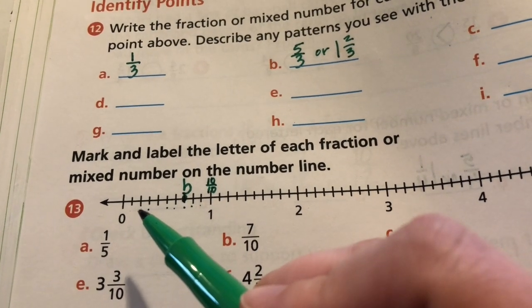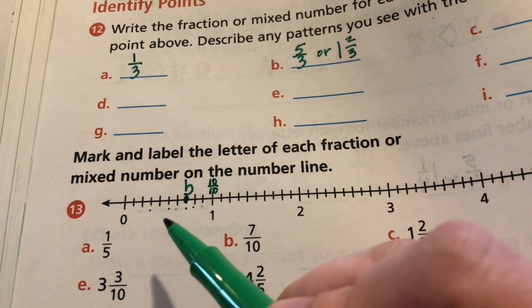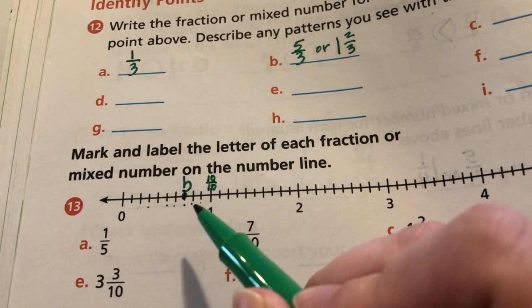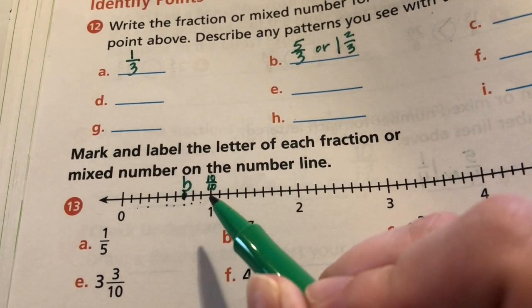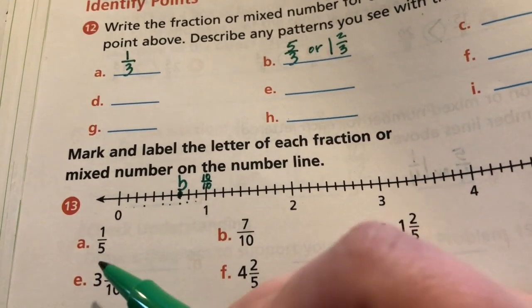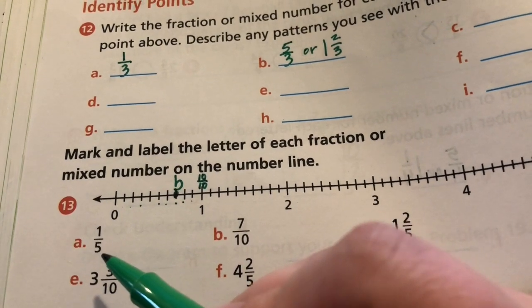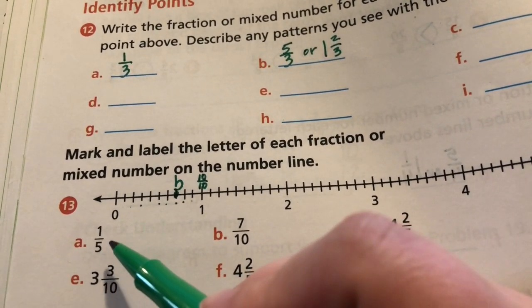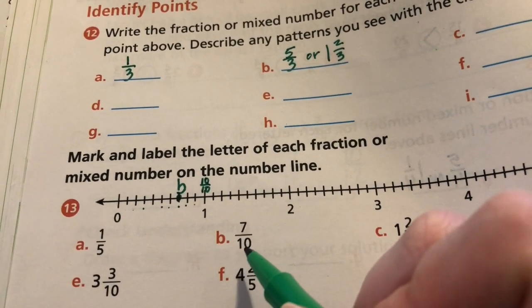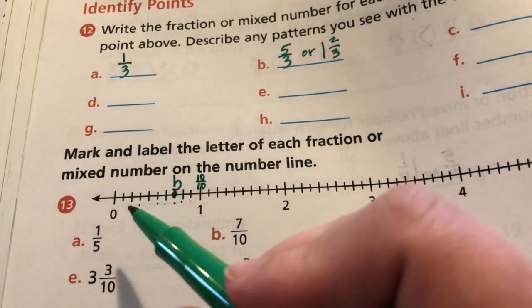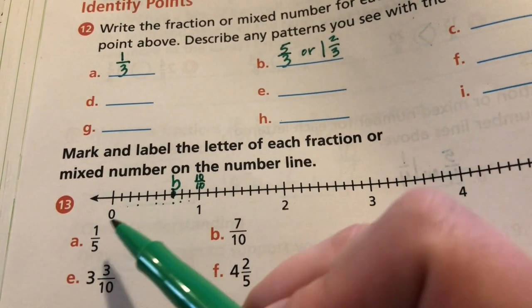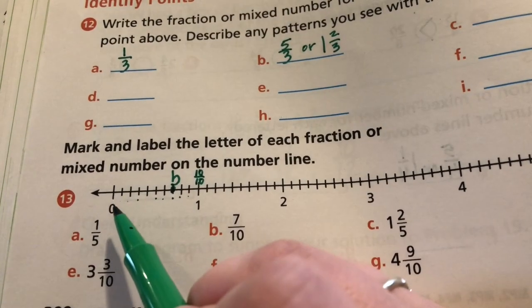Over here we have 1/5, 2/5, 3/5, 4/5, and 5/5. I know it's a little tricky. We can only do that on this number line because fifths are every other 10th. If you're having a hard time with this, make sure to ask your parents. They might be able to help you.